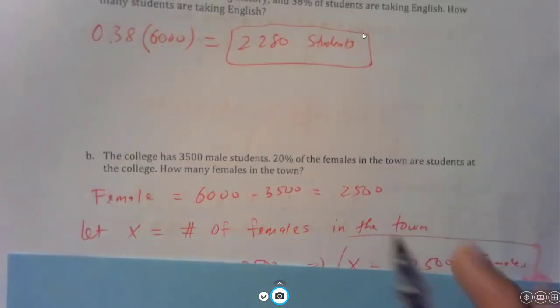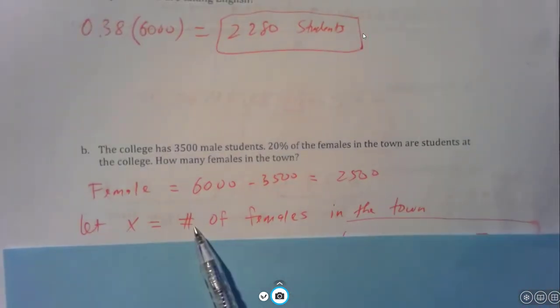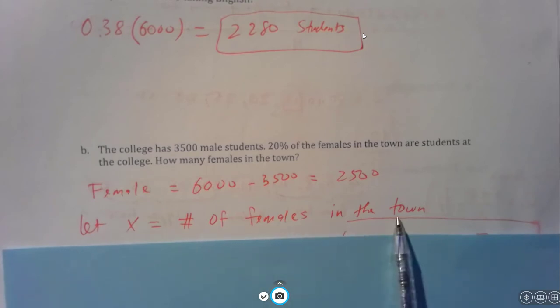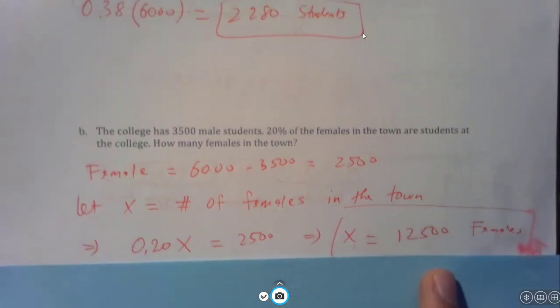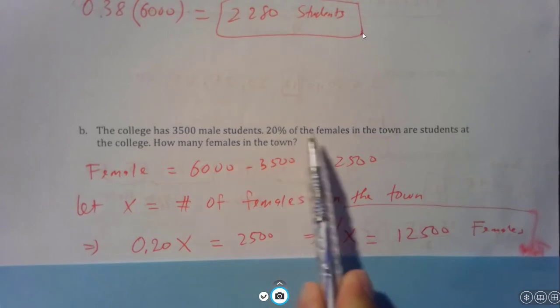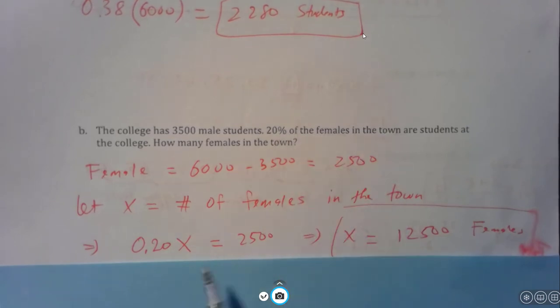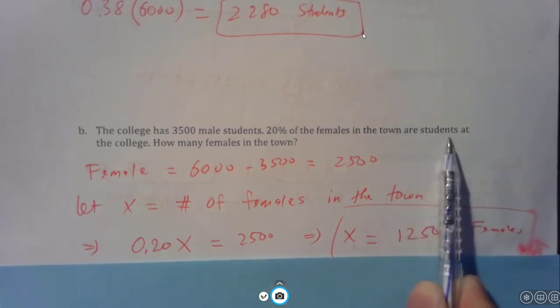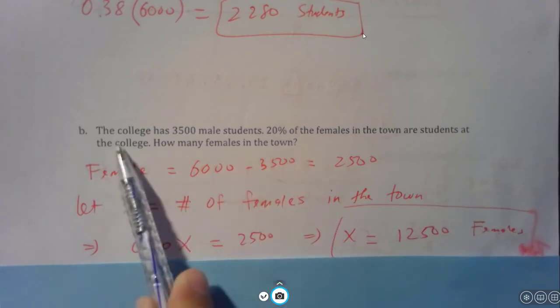So we let X be the number of females in the town. We know that 20% of the females in the town, so 0.20 of X, because X is the number of females in the town, is equal to the number of female students in the college, which is 2,500.